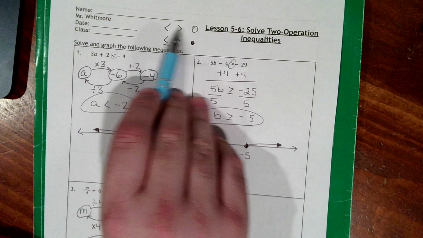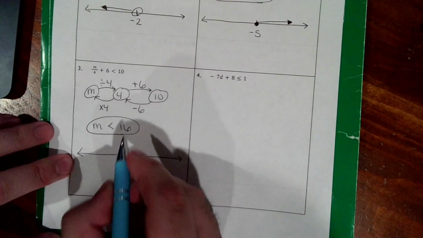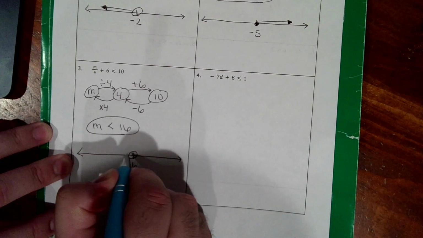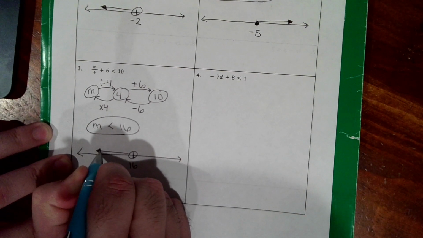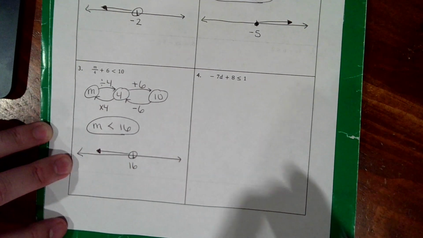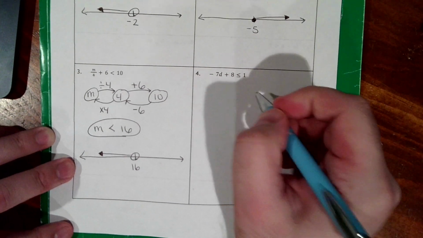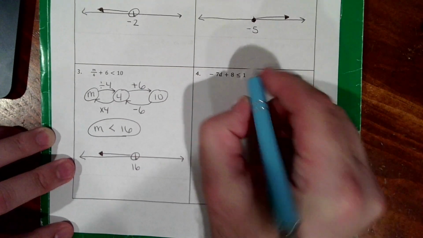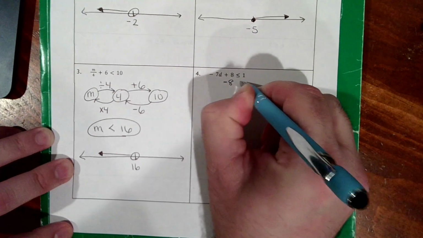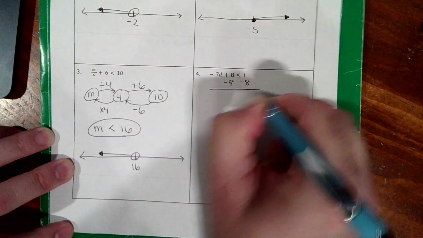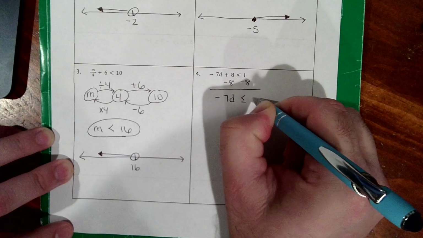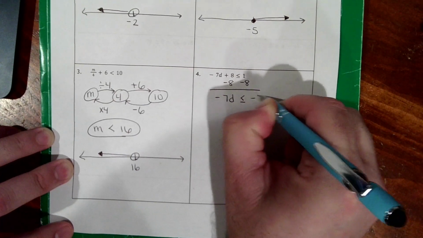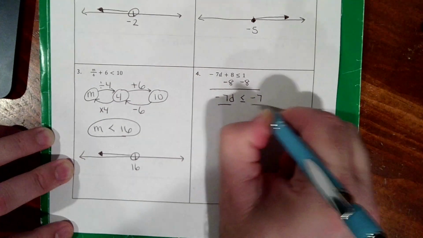So if we look at the symbol, we have a less than symbol, so we have an open dot. And m is less than 16, so we're shading in everything that's to the left. Alright, last one I'm going to do with you. I'm going to do the balancing method for this problem. So I'm going to subtract 8. So I have negative 7d is less than or equal to negative 7. I'm going to divide by negative 7.